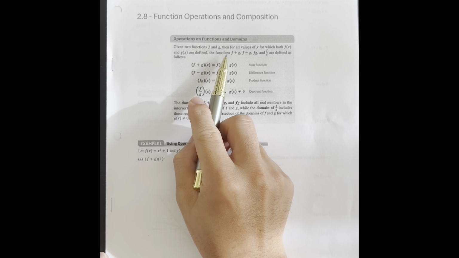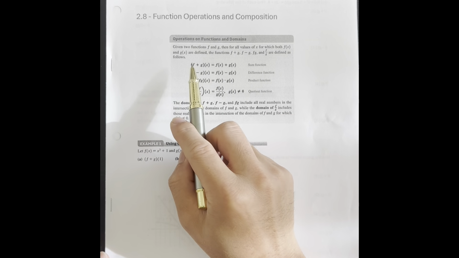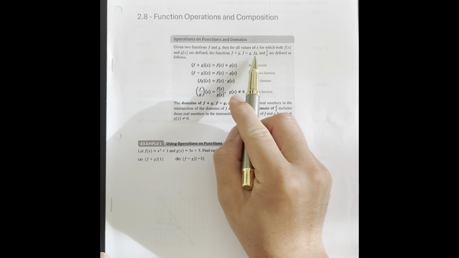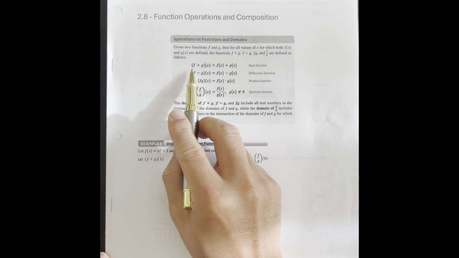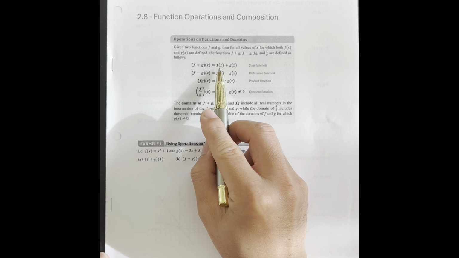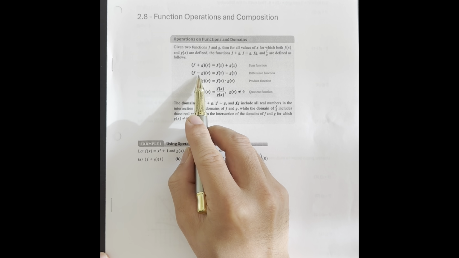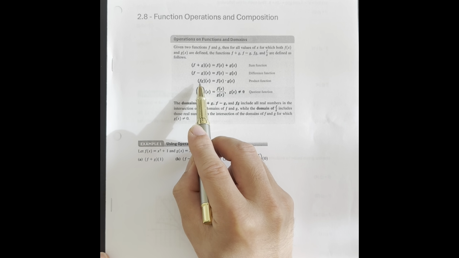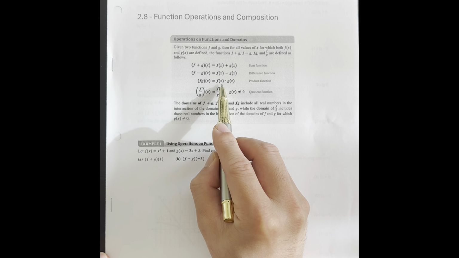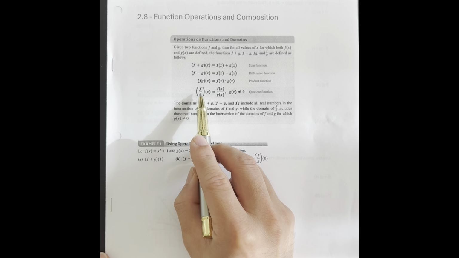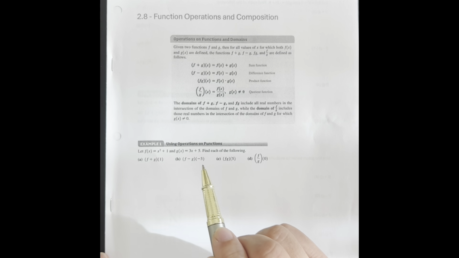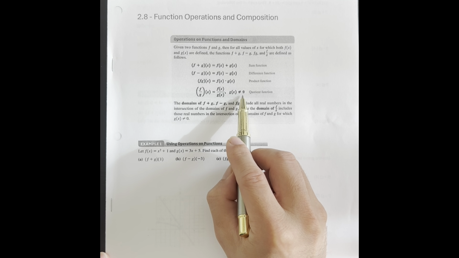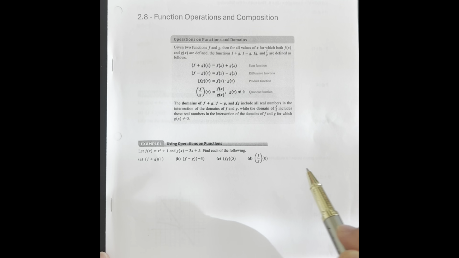So given two functions, f and g, we can perform operations on them. We can add, subtract, multiply, and divide. So f plus g of x is f of x plus g of x. F minus g of x is f of x minus g of x. Fg of x is f of x times g of x. F over g of x is f of x over g of x, with the condition being g of x cannot be 0 because we cannot divide by 0.